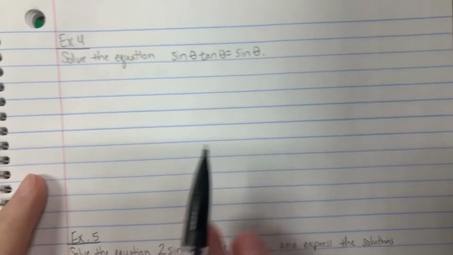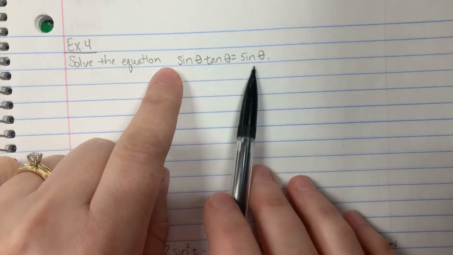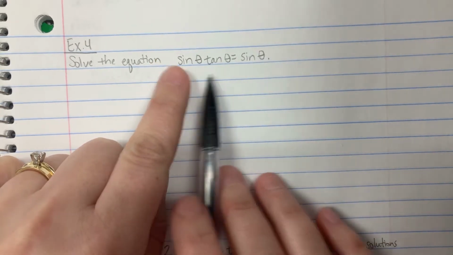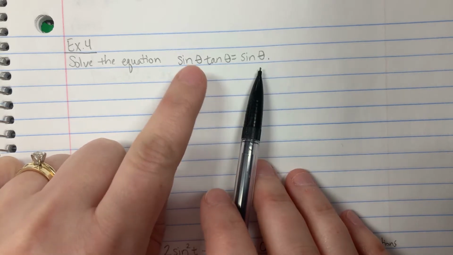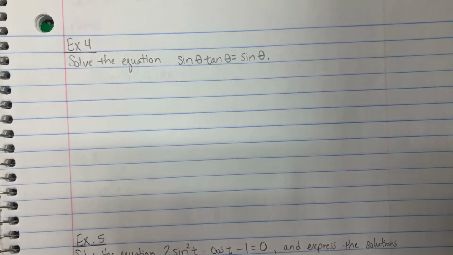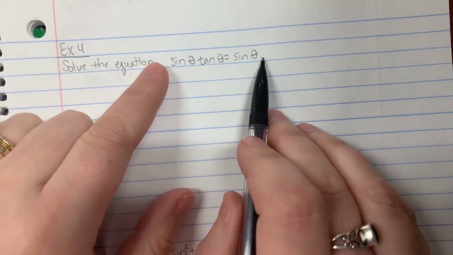So when I start with this one, the first thing I would do, it's really tempting to divide both sides by sine and cancel them out, get 1. The problem with that is there's one solution that's missing if you do that. So I'll show you what I mean by that. Okay, so let's not do that. Instead, let's get it equal to 0 so we can factor.